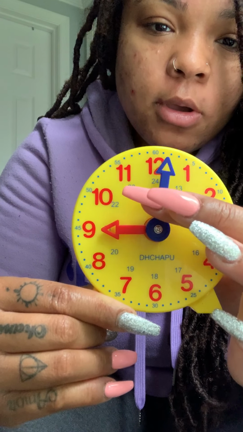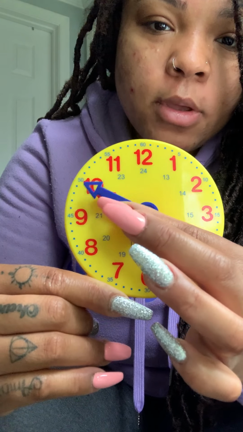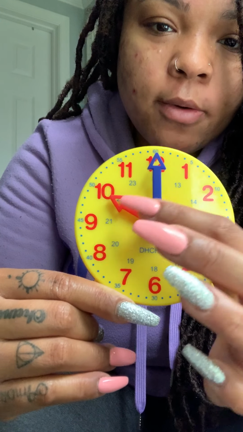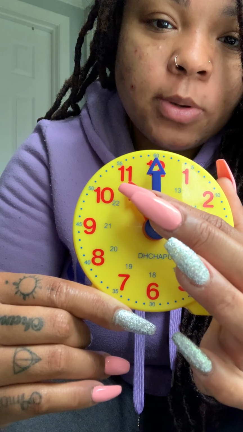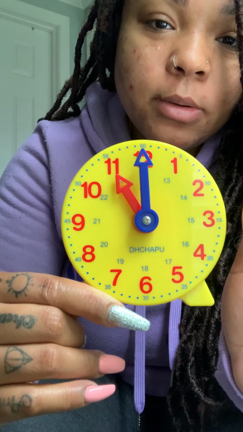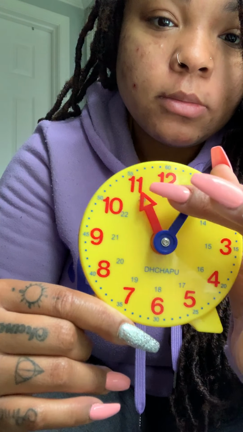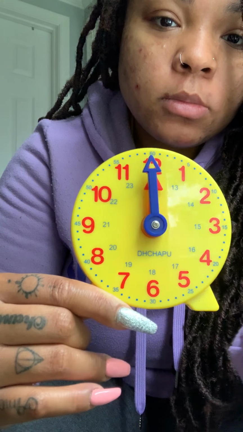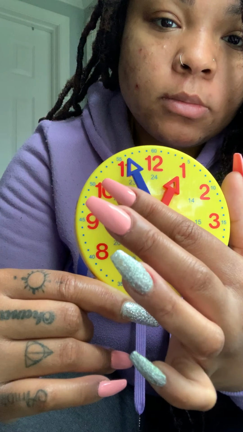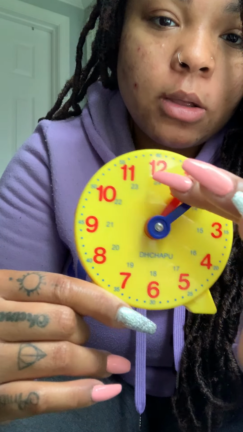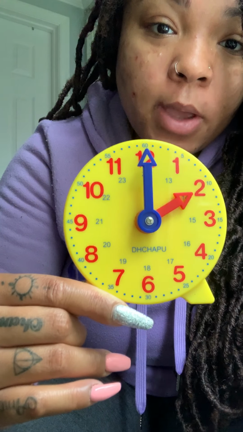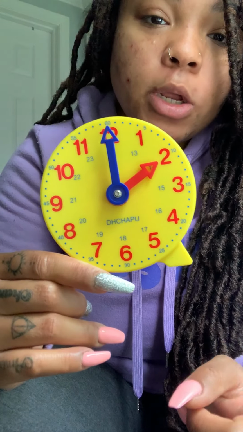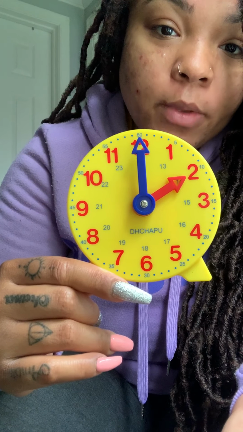Okay, so for example, when we have our minute hand on the 12 and our hour hand on the 10, it's 10 o'clock. Our minute hand on the 12 and our hour hand on the 11, 11 o'clock. 12 o'clock. 1 o'clock. 2 o'clock. Okay, so today we're going to use what we already learned about telling time to tell time by the half hour or 30 minutes.